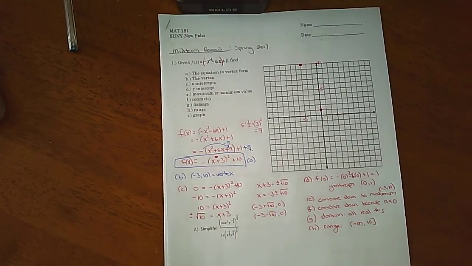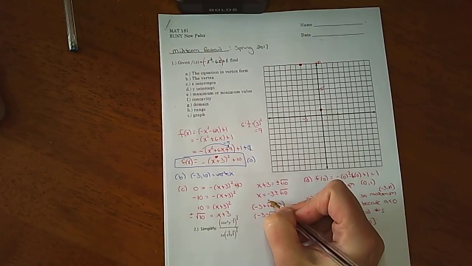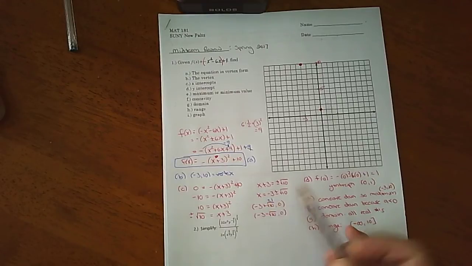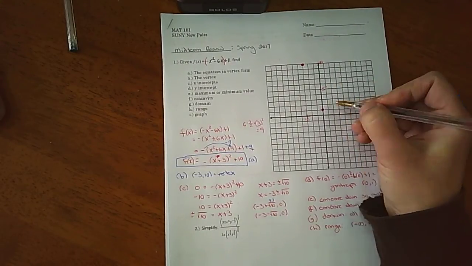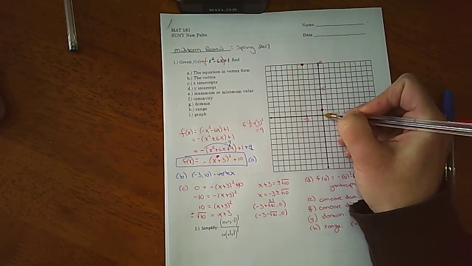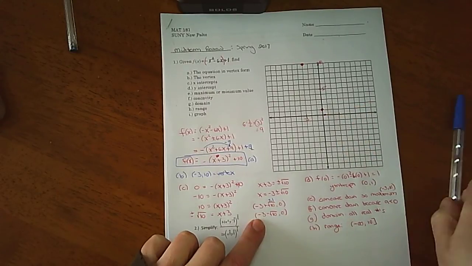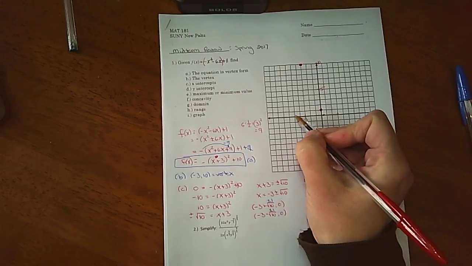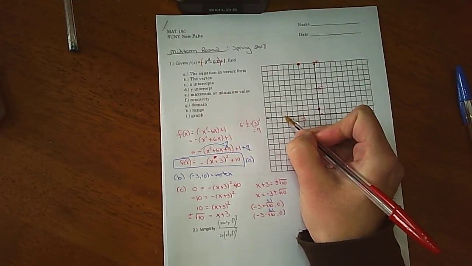And we're crossing the x-axis at negative 3 plus radical 10 and negative 3 minus radical 10. Now, radical 10 is a little bigger than radical 9. Radical 9 would be 3, right? So this is about 3.1. So negative 3 plus 3.1 is about 0.1. So it's about there. And this would be negative 3 minus 3.1, so about negative 6.1. 4, 5, 6, about there.